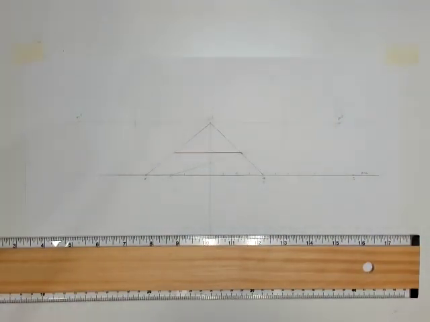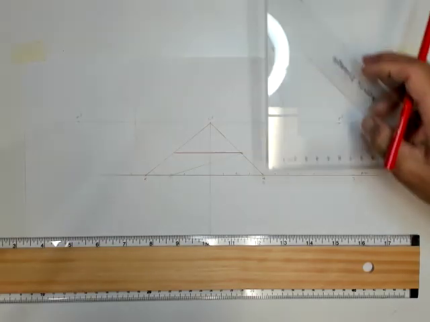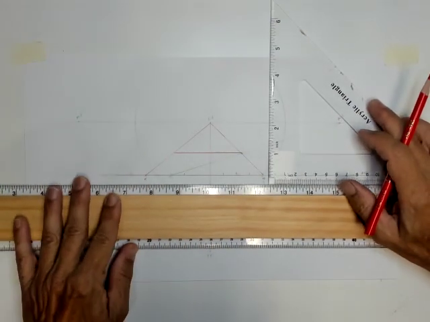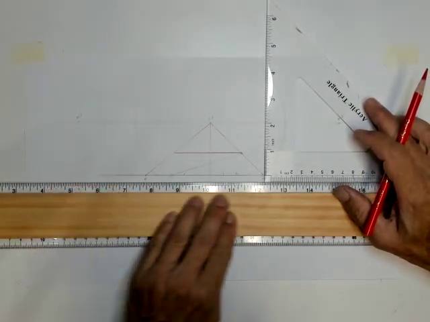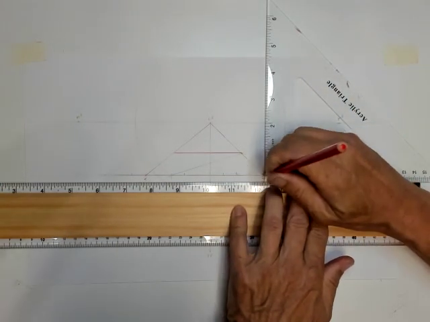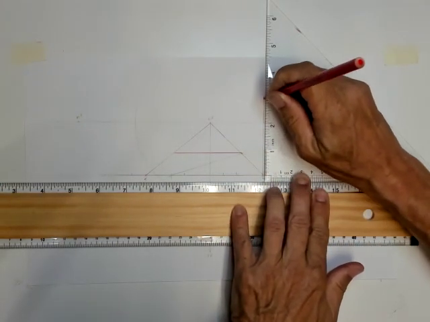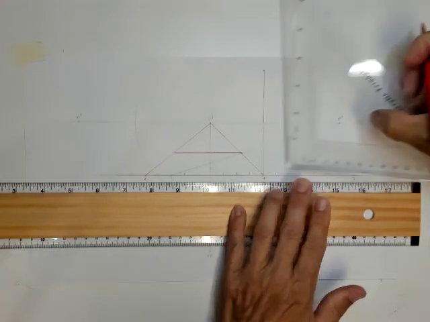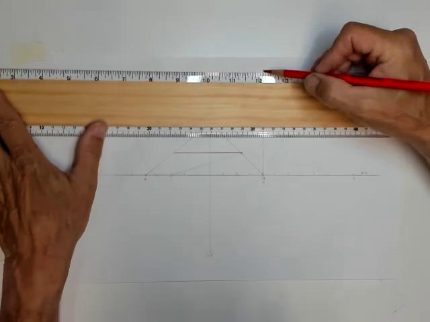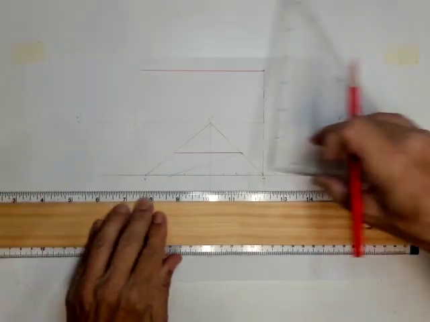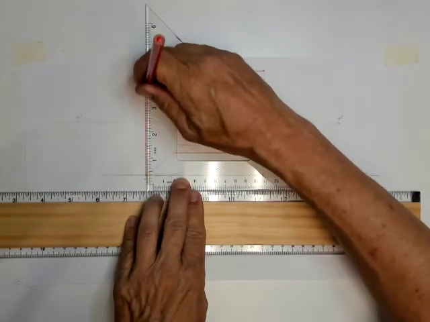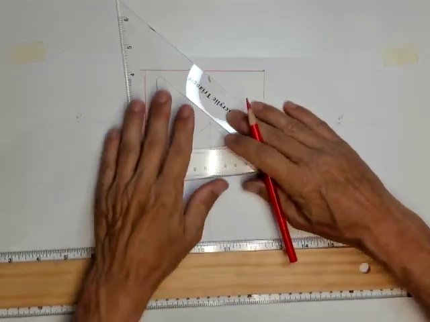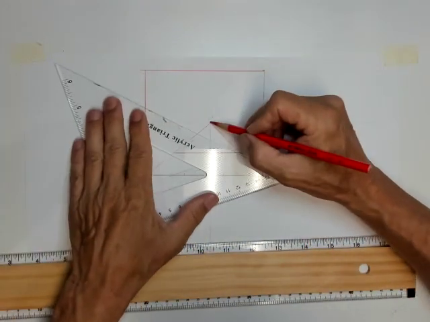And if we made the height of the room, let's try 8. I'm using 1/2 inches as my increments. There's 2, 4, 6, 8. And then it is just connecting dots. Vertical lines straight up and down. Lines that go back in space go to the center vision.